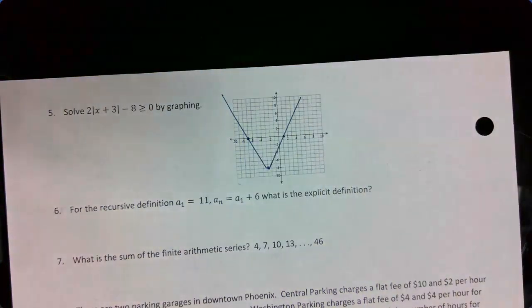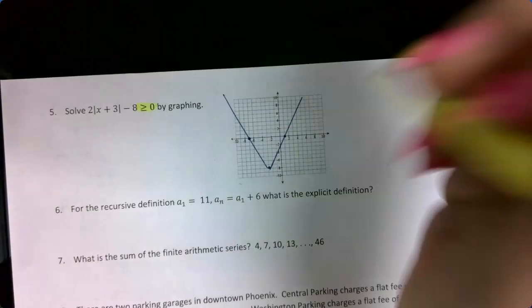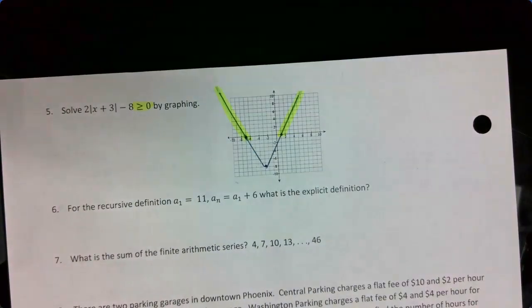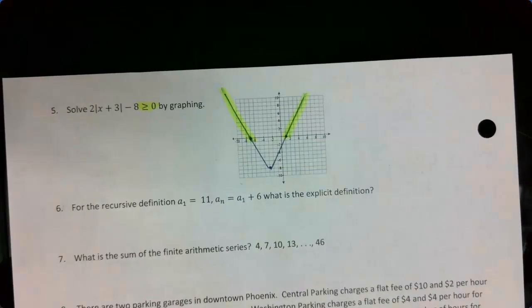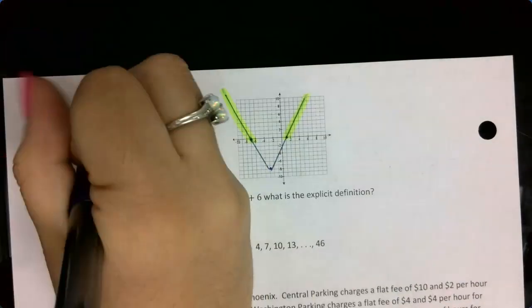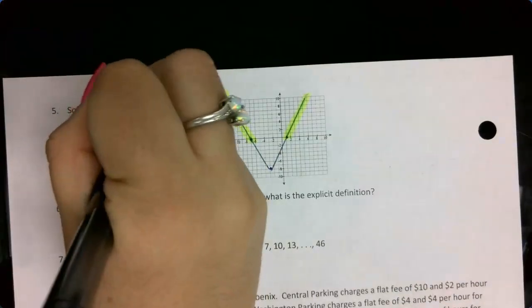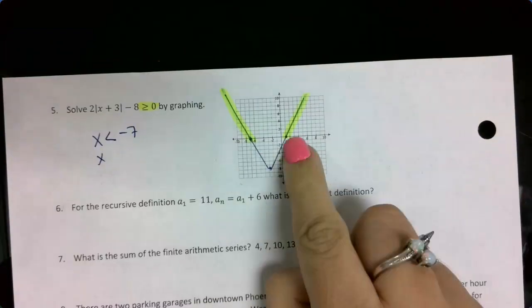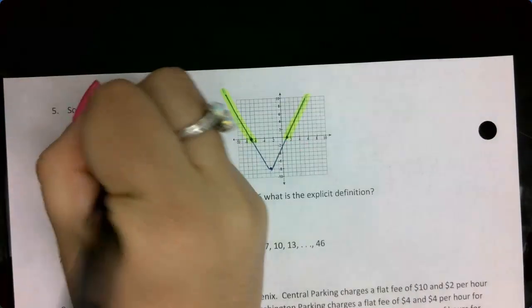So this one says it's greater than 0. That means I want my answers above my x-axis. So those 2 parts I highlighted in yellow. So this one is -7 to the left. So x is less than -7. And this one starts at 1 and goes to the right. X is greater than 1.